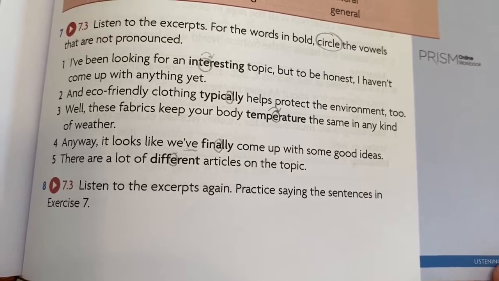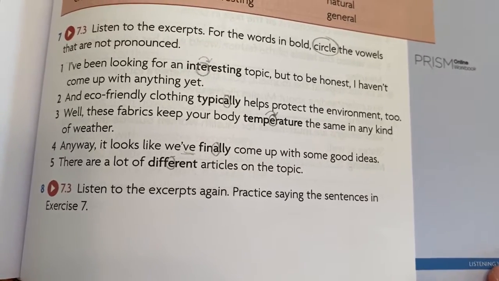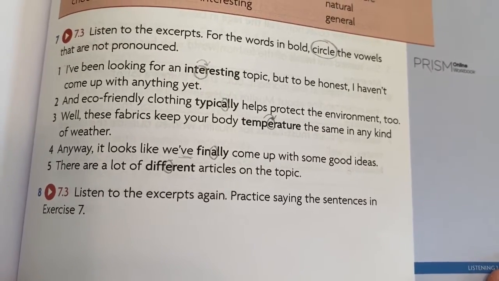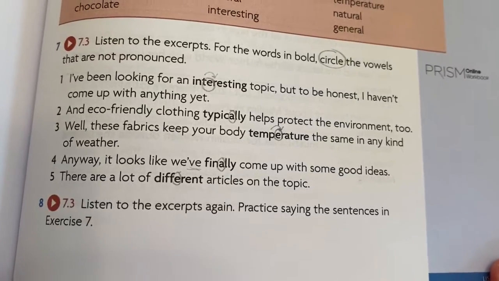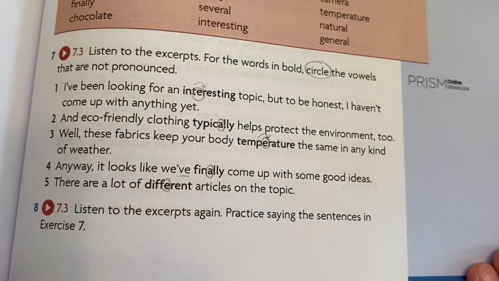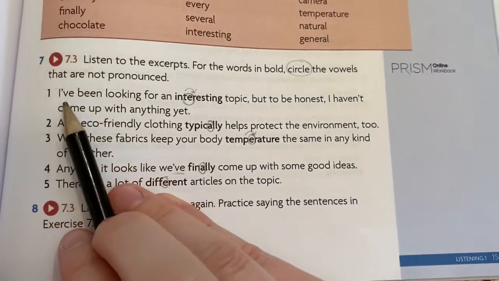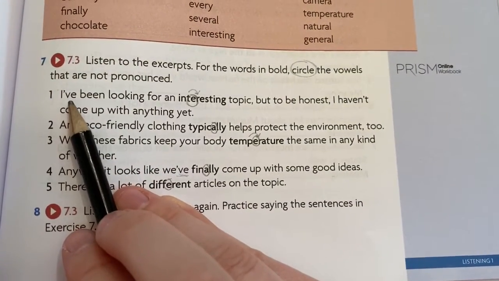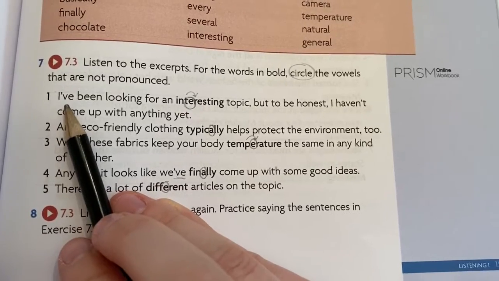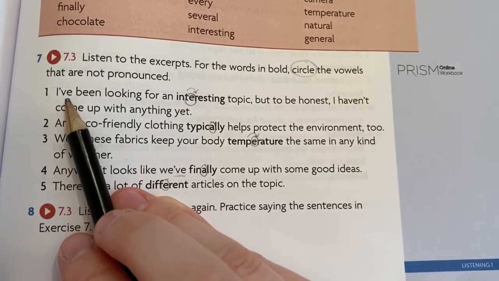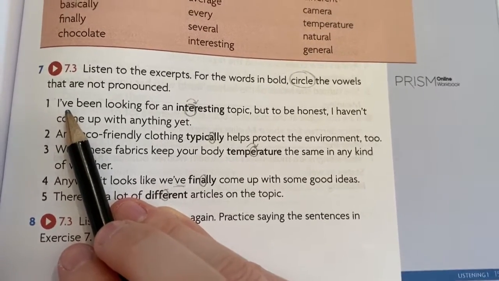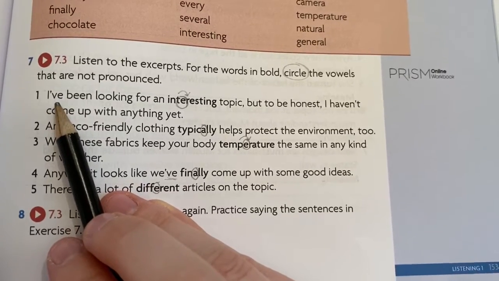Number 8 says, listen to the excerpts again. Practice saying the sentences in exercise 7. If you want to go back and re-listen to 7.3, you may, or I'll help you here with other pronunciation as well. In this sentence, I've. Make sure the V is pronounced and make sure you're producing the V sound, not the B sound.